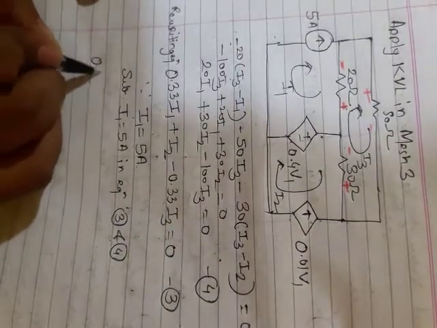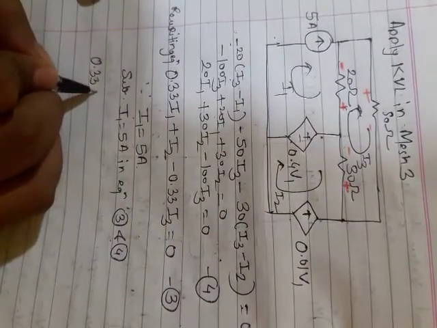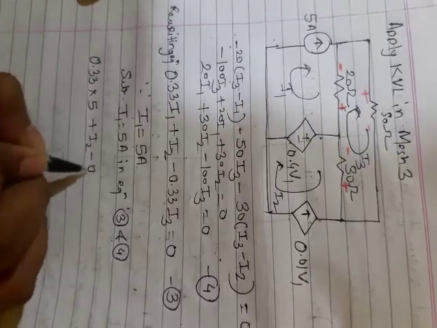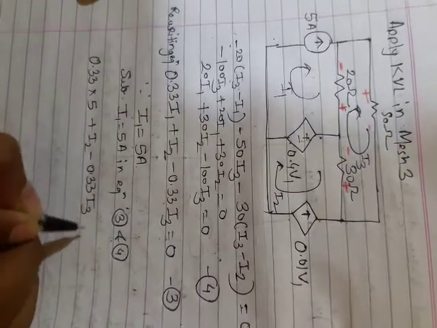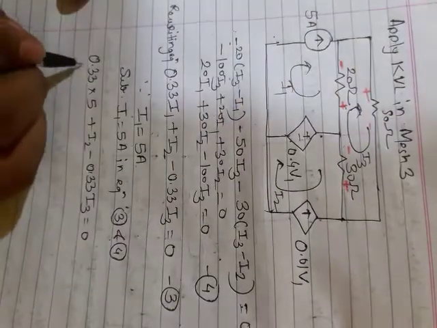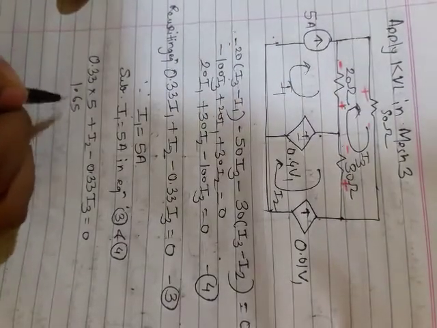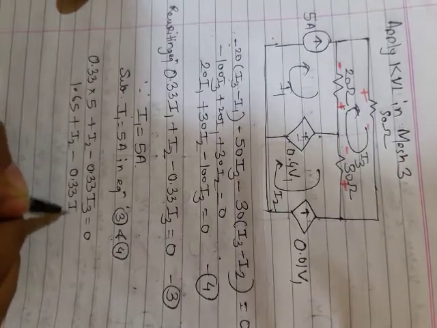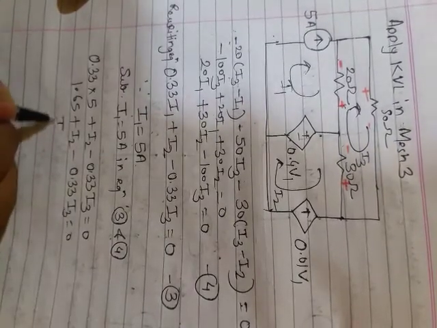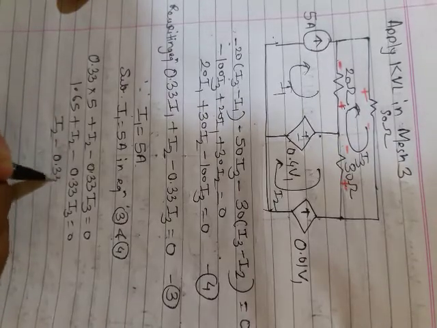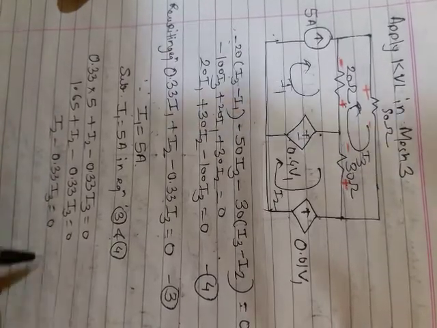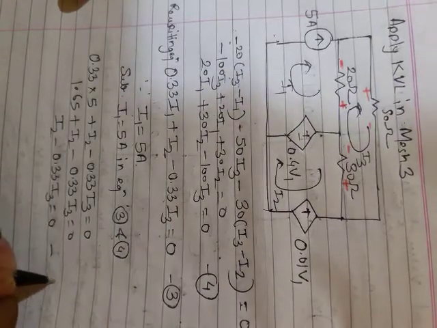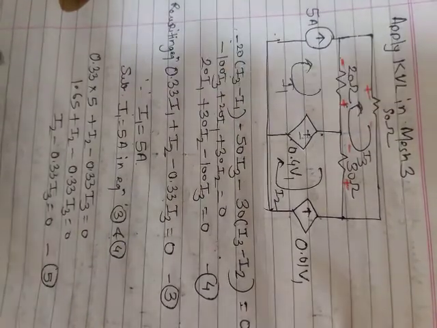So here you will get 0.33 into 5 plus I2 minus 0.33 I3 equal to 0. This is 1.65 plus I2 minus 0.33 I3 equal to 0. So this is I2 minus 0.33 I3 equal to minus 1.65. So this will be your equation number 5.